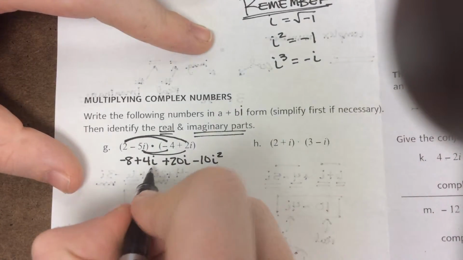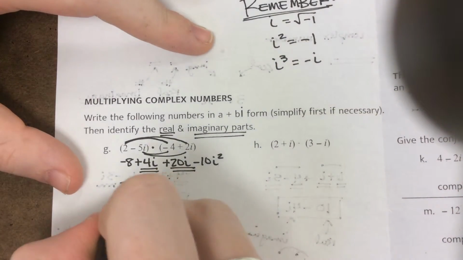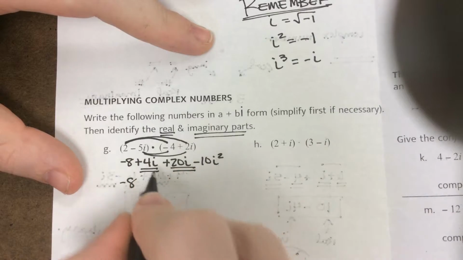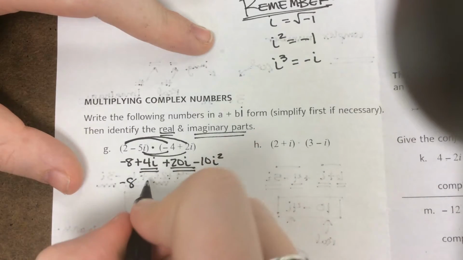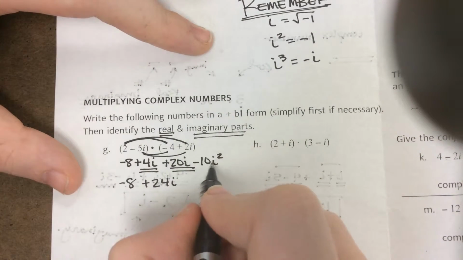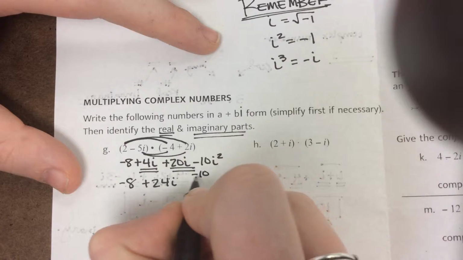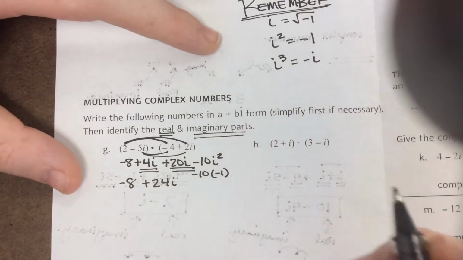So here, when I'm simplifying, I can combine these i's, because those are like terms. That negative 8 in front is going to stay the same. This 4i plus 20i is a positive 24i. And then you have a negative 10i squared, which is the same as negative 10 times a negative 1.